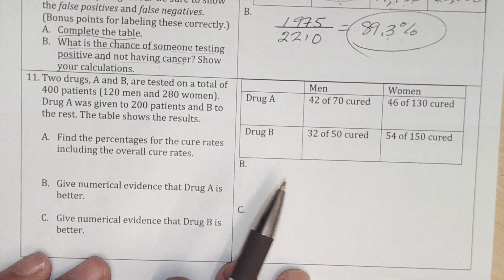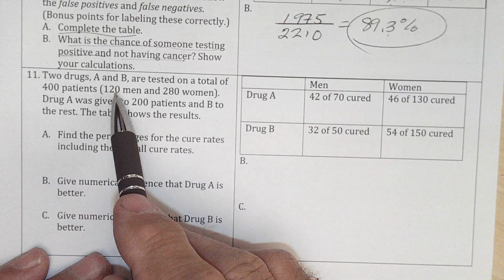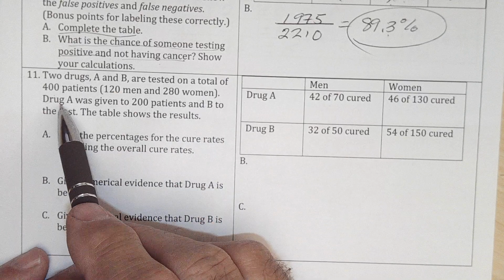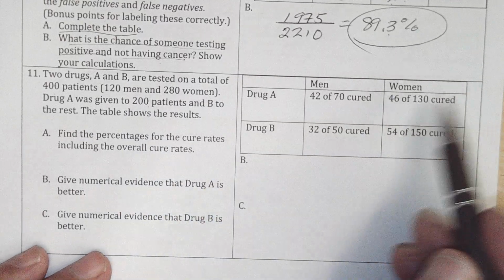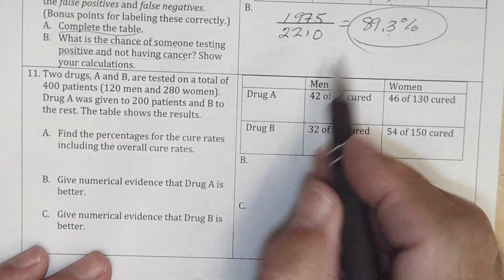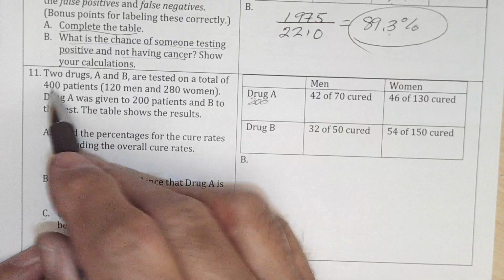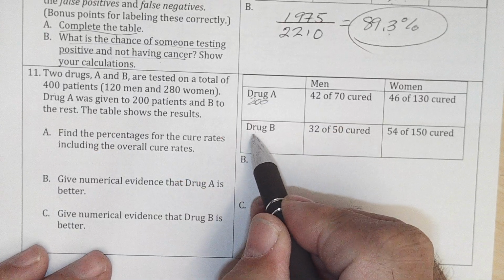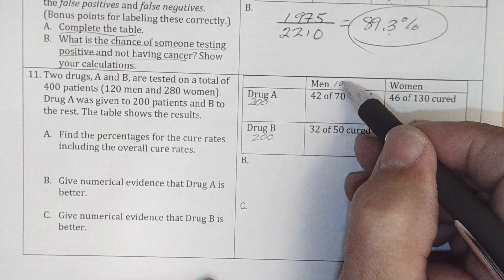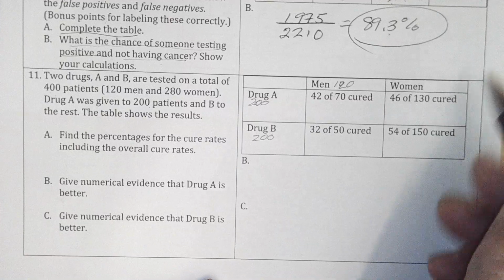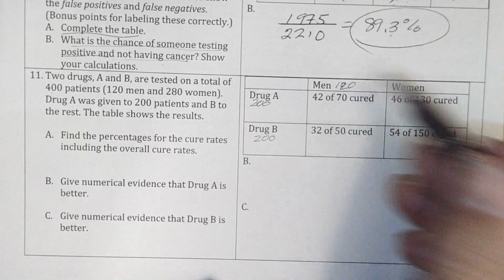Two drugs, A and B, are tested on a total of 400 patients. 120 men, 280 women. Drug A was given to 200 patients. So this is given to 200 people. And there are 400, so drug B was given to 200. And the number of men was 120, which is 70 plus 50, 120.